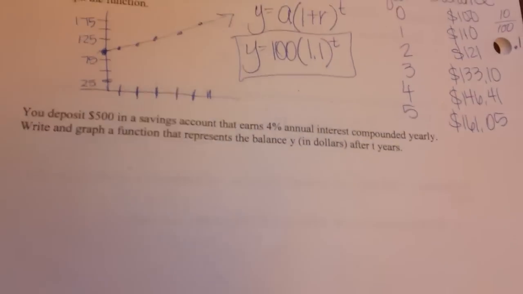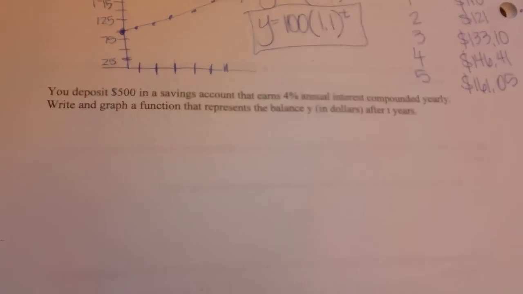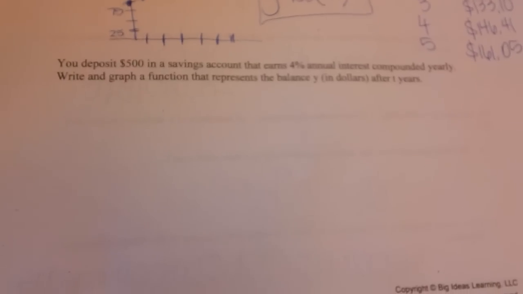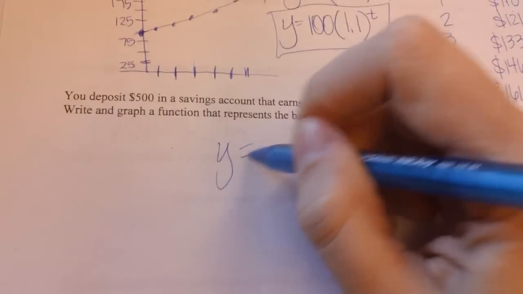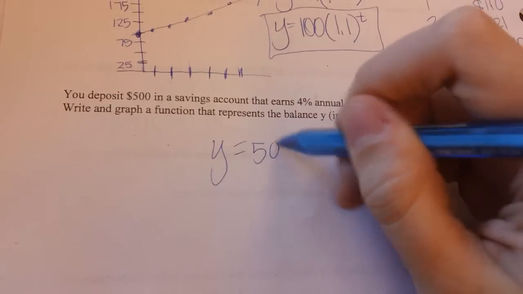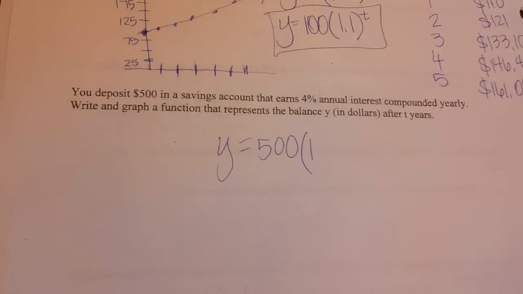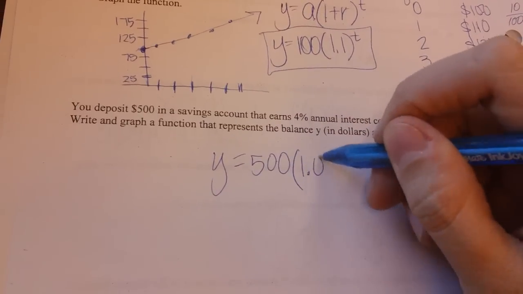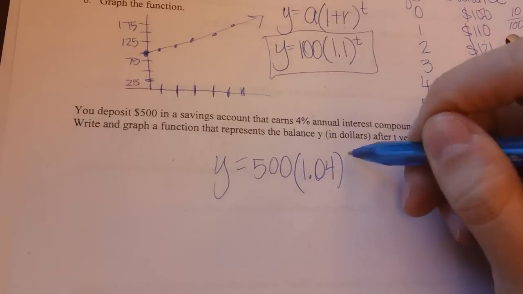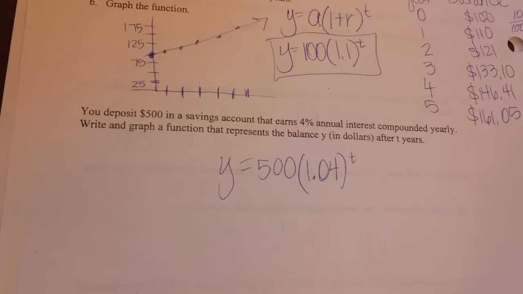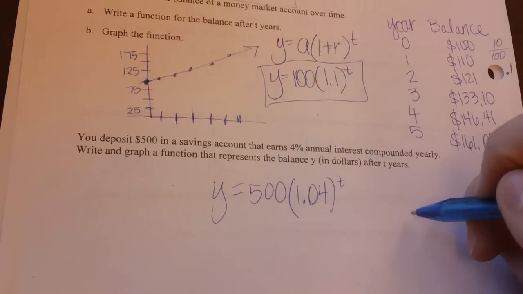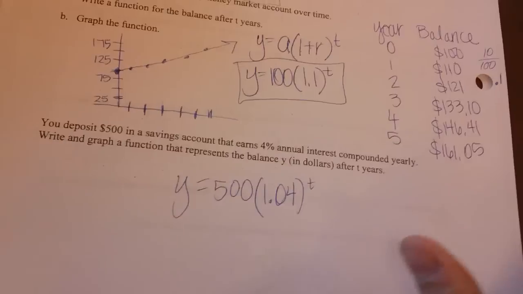Okay, if you deposit $500 in a savings account that earns 4% annual interest compounded yearly, write and graph a function that represents the balance y after t years. So y equals, my initial amount is 500. I do 1 plus 4%, which would be 0.04. And it's compounded yearly, so it's t years. And you can graph it on your calculator and see what that looks like.